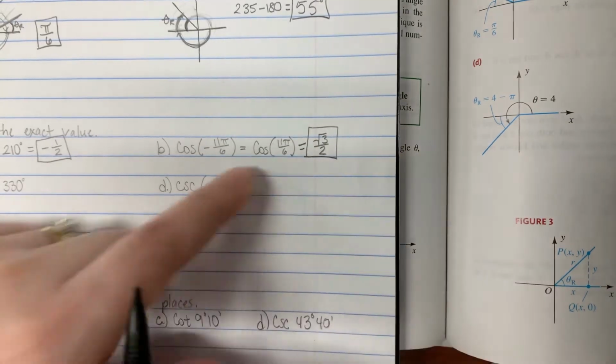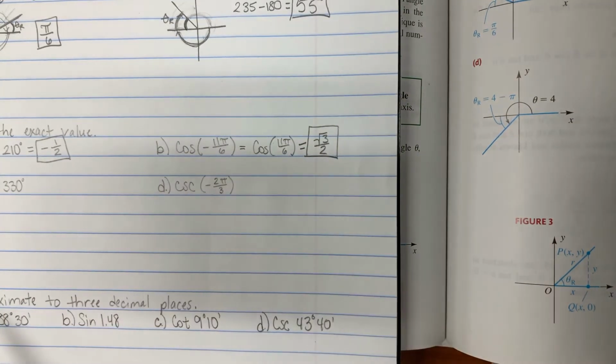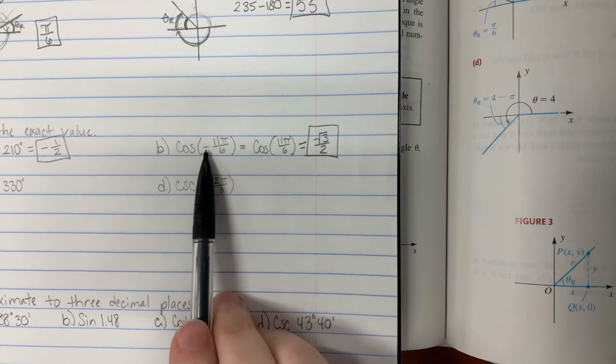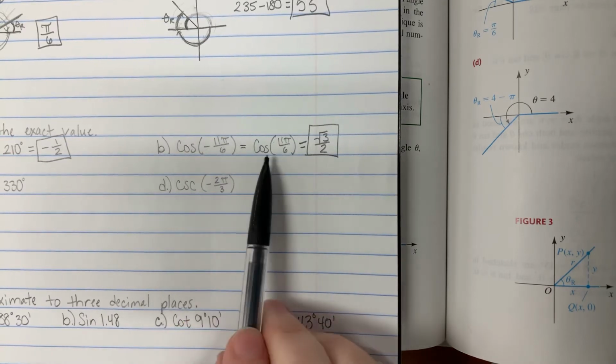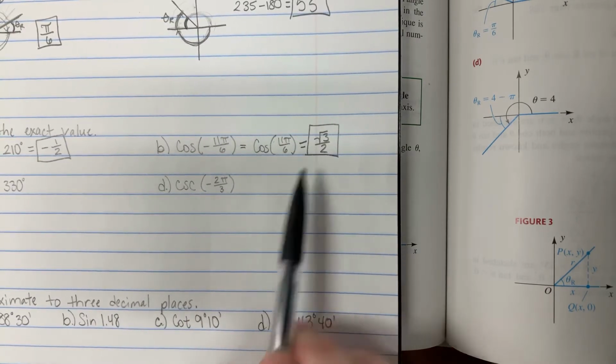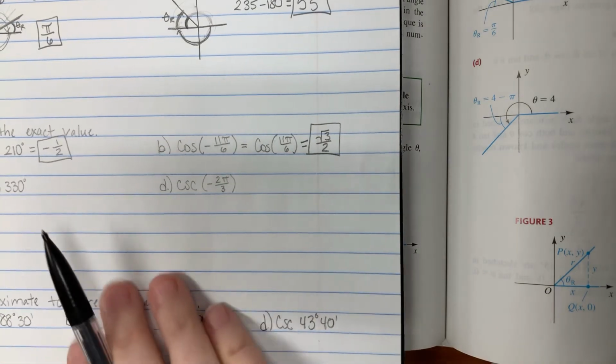So I can use my reference angles that I just found up here, or I can use that negative rule that this is the same as this, which gives me this. So that was a previous lesson.